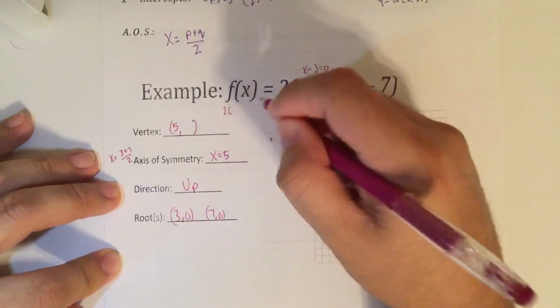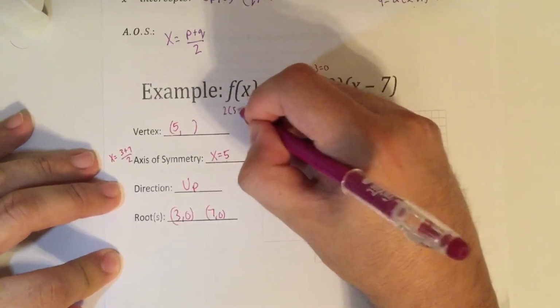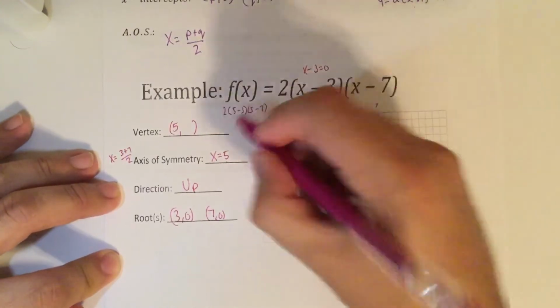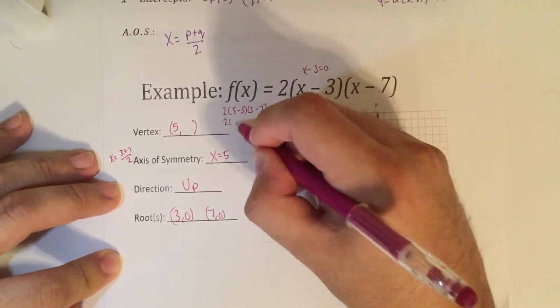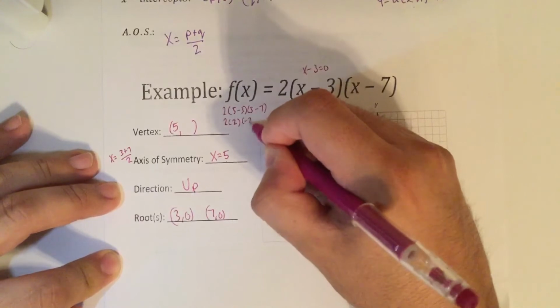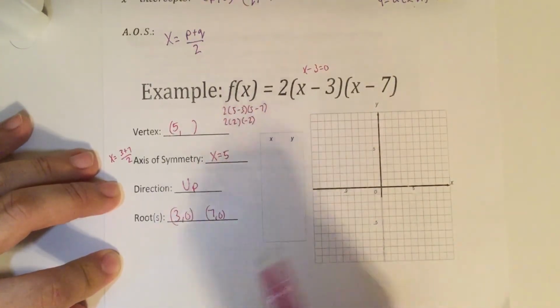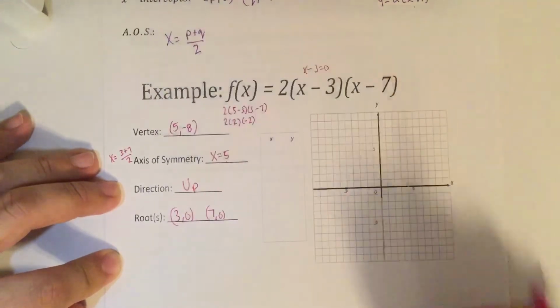So I have 2 times (5 minus 3) times (5 minus 7). And then I'm going to work this out a little bit. So 5 minus 3 is 2. 5 minus 7 is negative 2. So we're going to multiply these out. 2 times 2 is 4. 4 times negative 2 is negative 8.